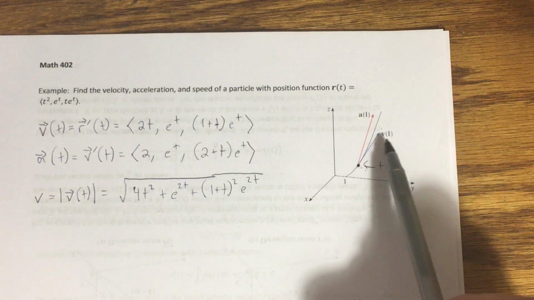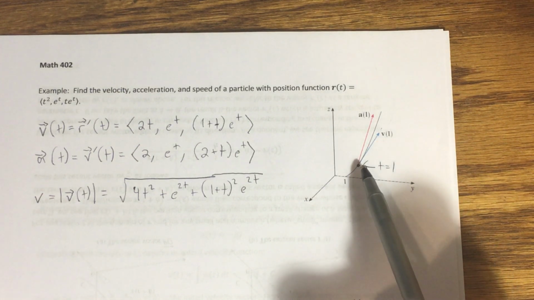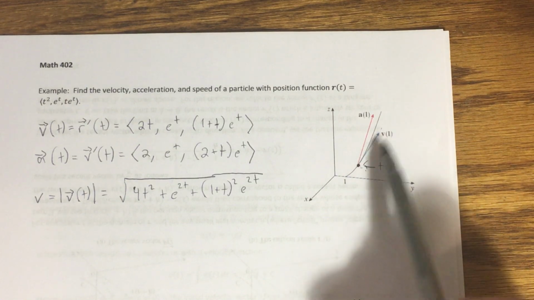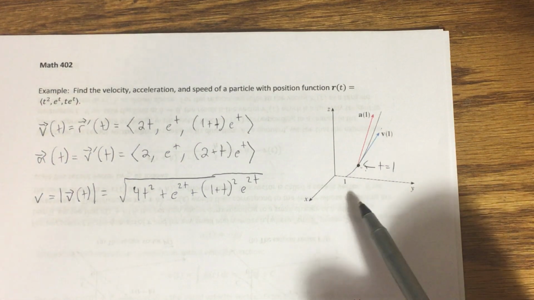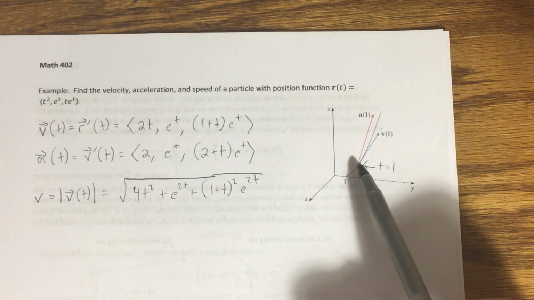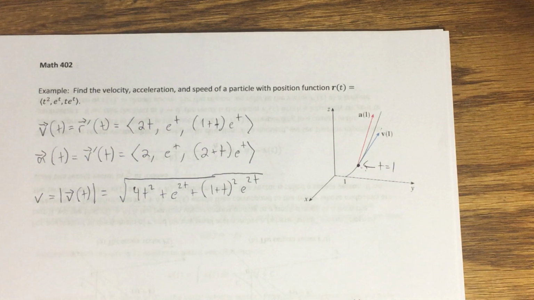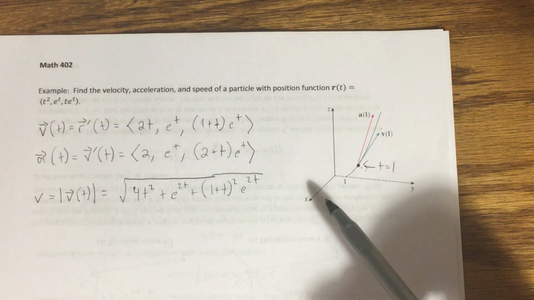Now, because the velocity vector comes from r prime, the velocity vector will always be tangent to the space curve at that given point, because that's what r prime is. It's a tangent vector. So velocity is always tangent, and that makes sense because the tangent vector should point in the direction that the particle is moving.